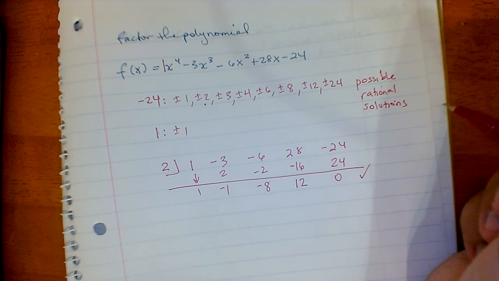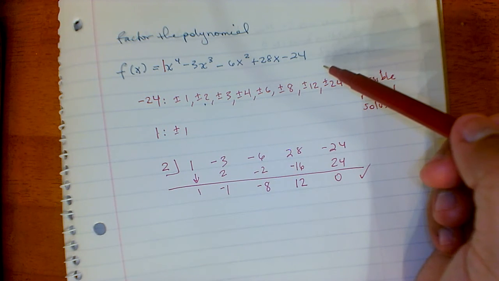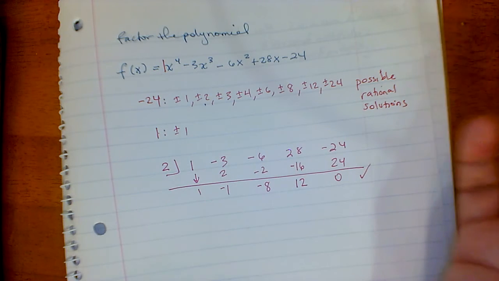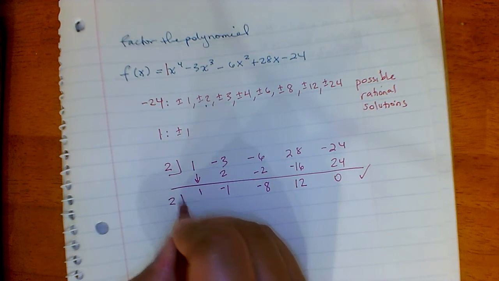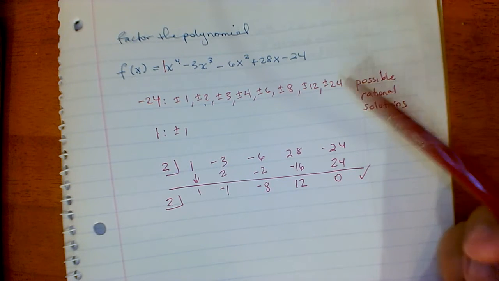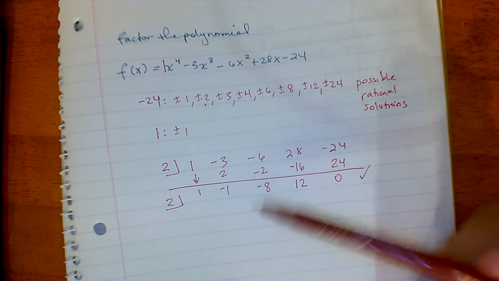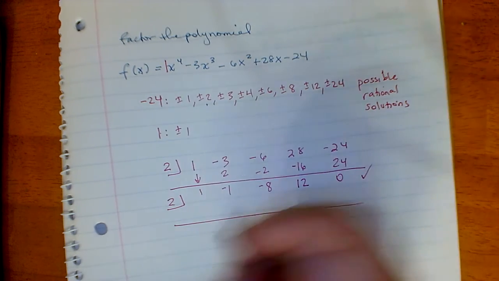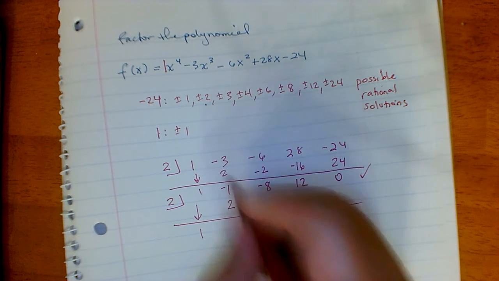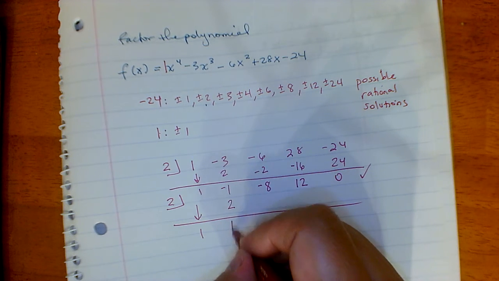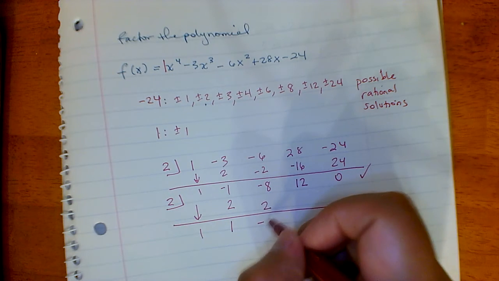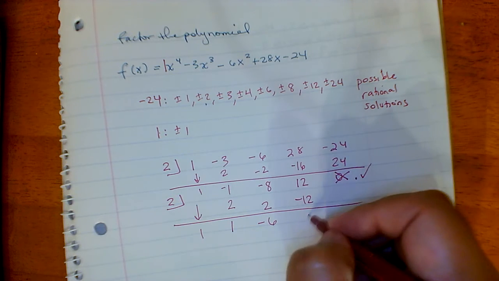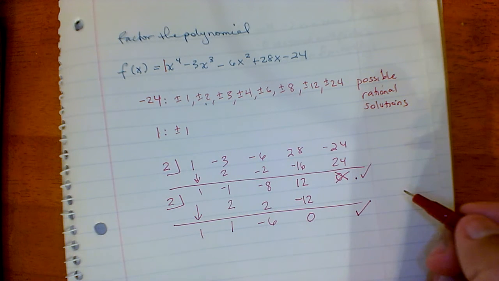Looking at the graph, there aren't a whole bunch of x-intercepts, so I might try using 2 again, just because of the way the graph is shaped. Again, this relies on looking at a picture of the function to start factoring it, rather than relying solely on the list of possible rational zeros. So 1, then negative 1 plus 2 gives me another 1, then 2, negative 6, and the remainder is 0, so that one works as well.